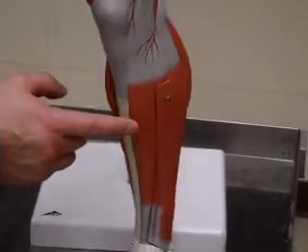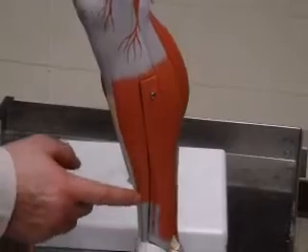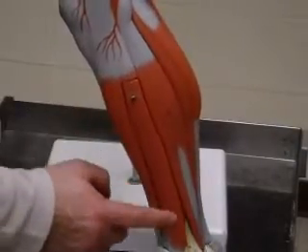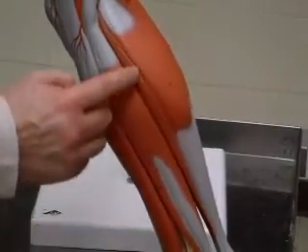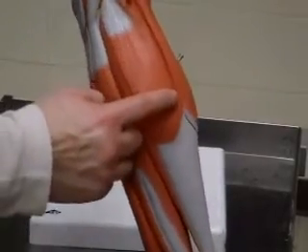So let me work back. Tibialis anterior, extensor digitorum longus, fibularis longus, soleus, gastrocnemius.